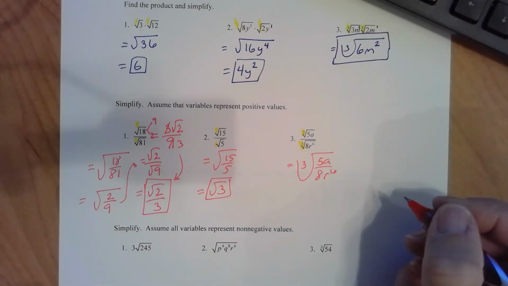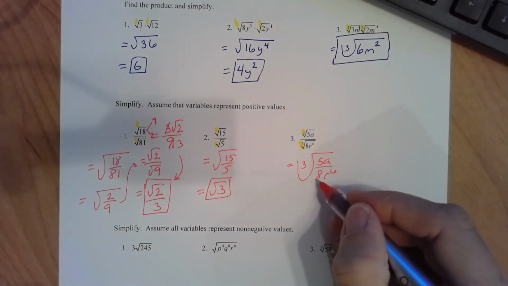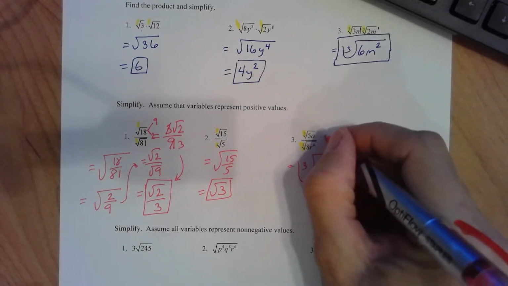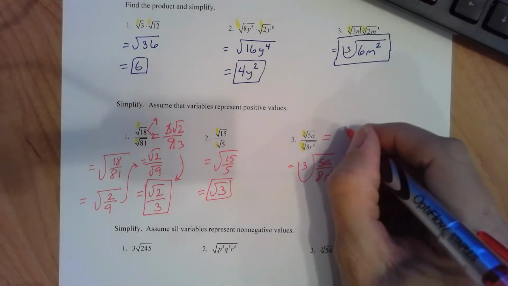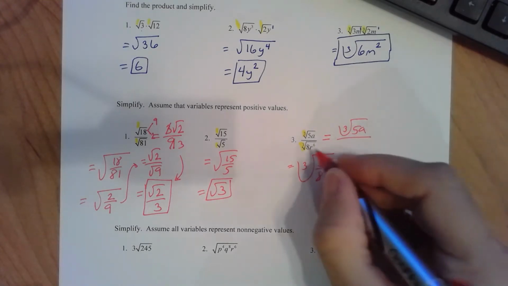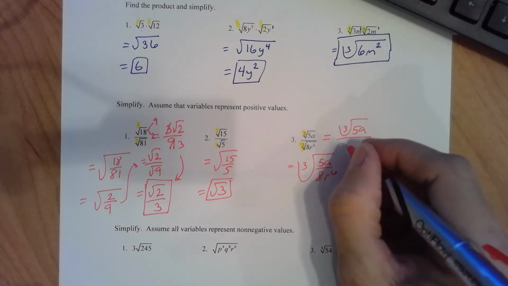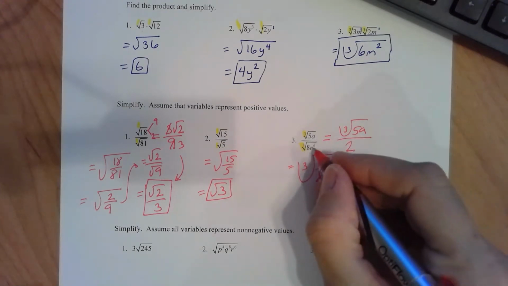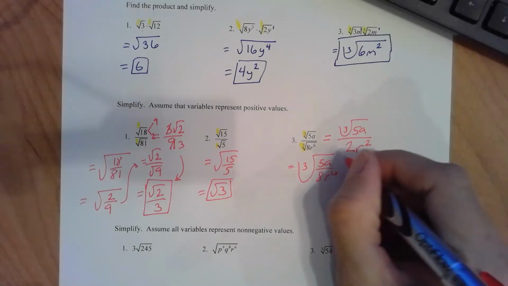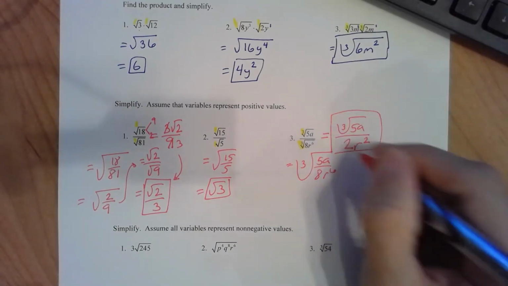Well, that really didn't help because we can't reduce the 5 and the 8. This is an a, this is an r, so that's not going to help. So going back to the original, can we take anything out of the top? No. So it's going to stay as the cubed root of 5a. But we do know what the cubed root of 8 is. The cubed root of 8 is 2. And we take power divided by index. So 6 divided by 3 is 2. So r squared is going to come out.